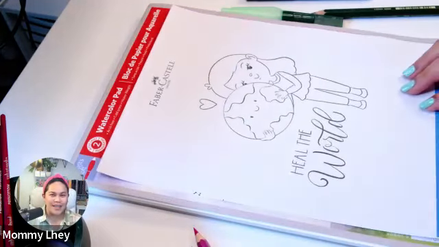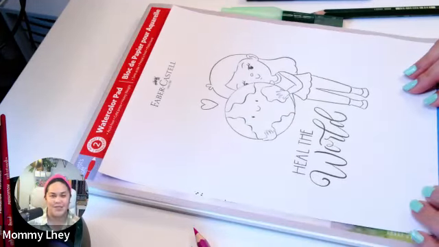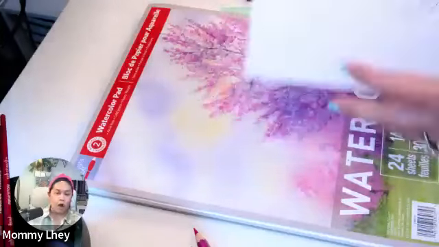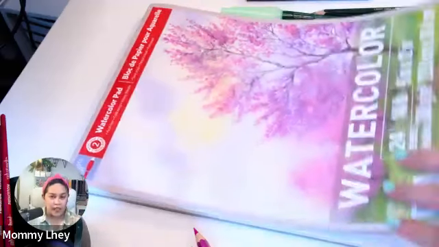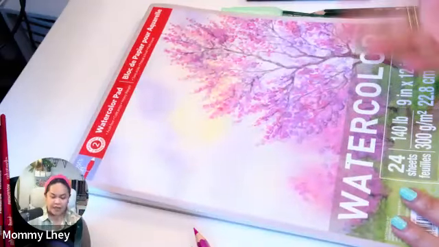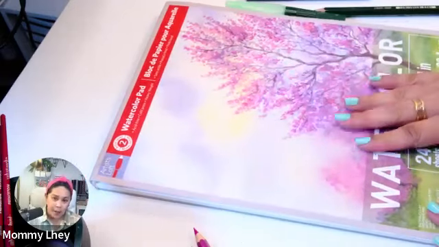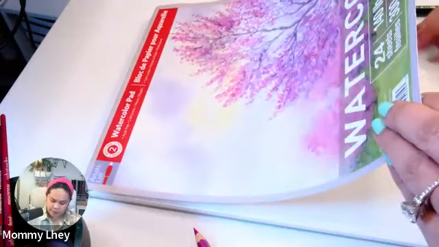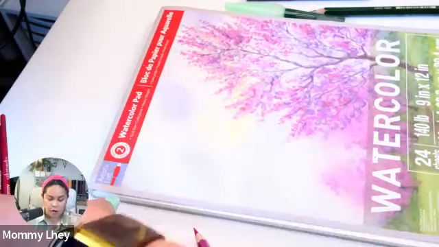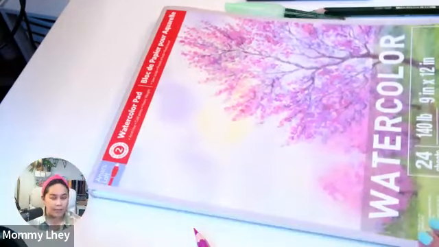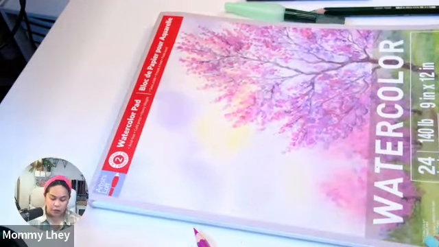Since we're going to be using watercolor pencils, we need a paper that is going to take some moisture or water. And that's why I have here a watercolor pad. This is the artist level number 2 from Michael's, from Artist Loft. If you have a mixed media paper, that's also going to work.